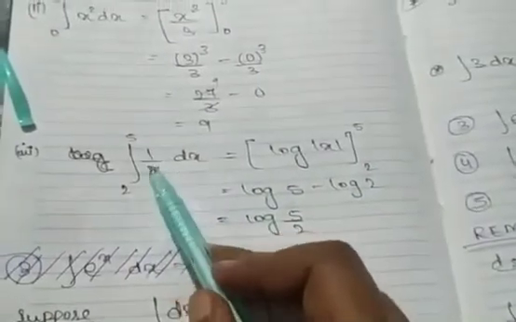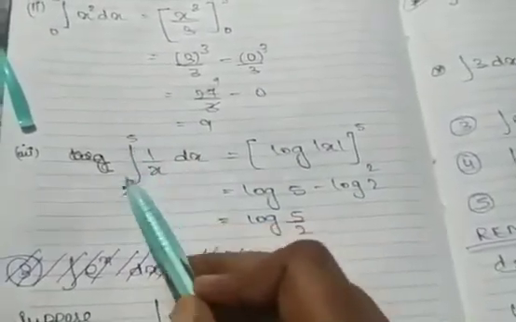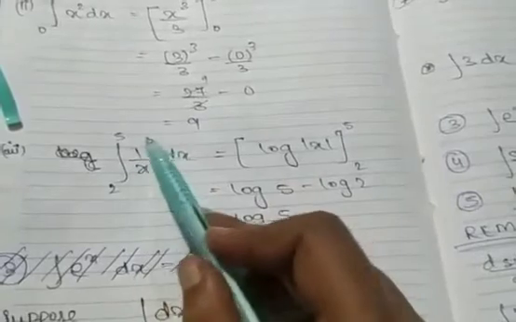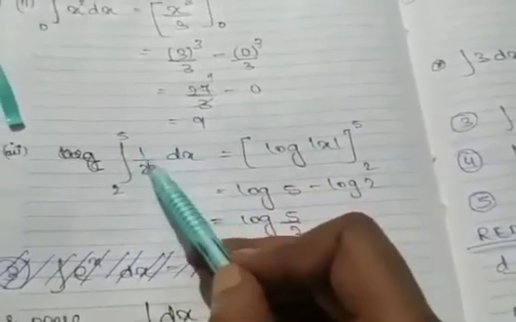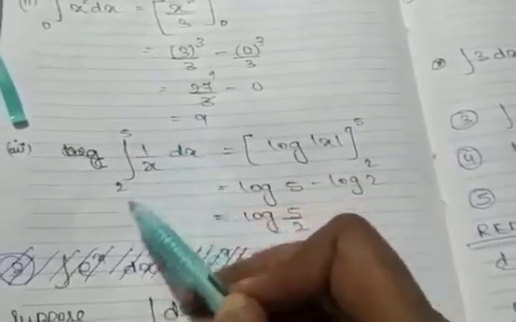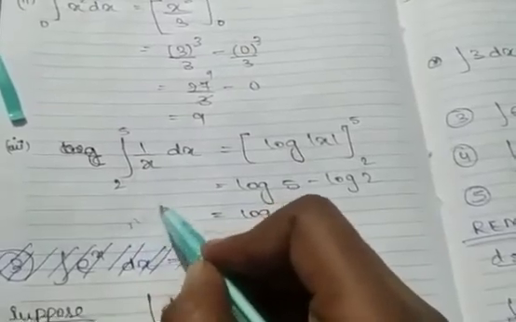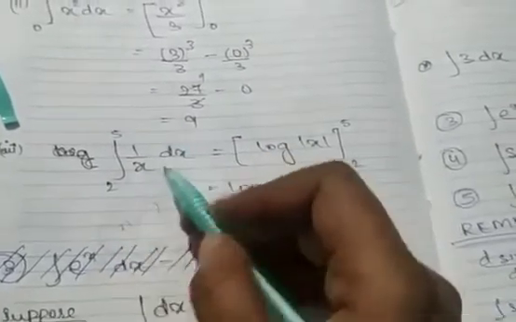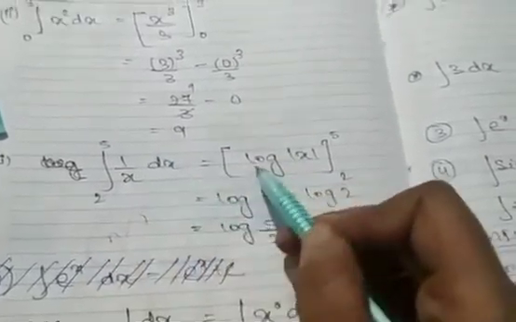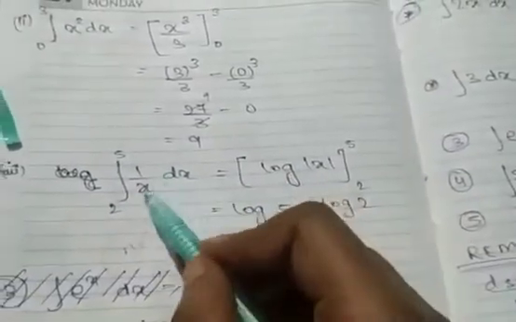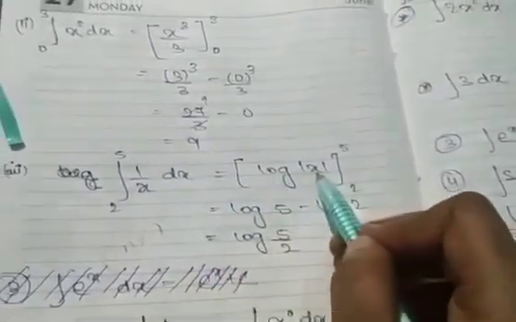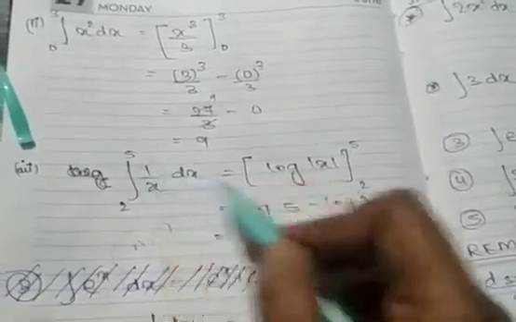Suppose the question is 1 by x dx and the limits are 2 to 5. Now when it is like this, 1 by x dx, this means what? x to the power minus 1. We have studied that the power formula with x to the power minus 1 is not valid. So what is the formula? We studied the formula also. This we have to learn, that the integration of 1 by x dx is log x.